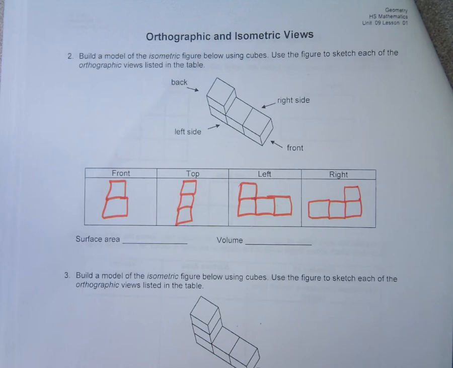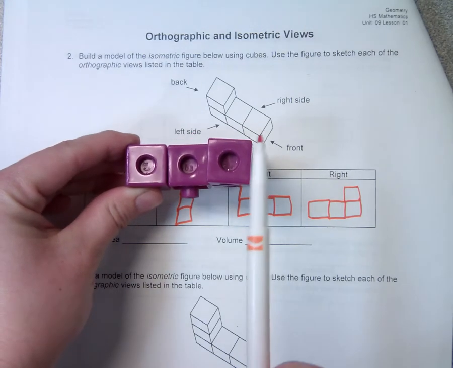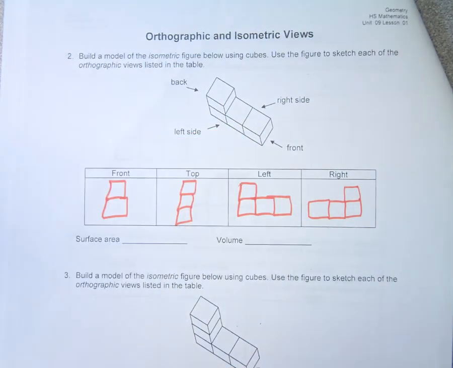Okay, so one thing that we haven't done the last couple days is surface area and volume. So I'm going to show you how to do surface area a couple of ways. Surface area is like if I was painting this object, how many surfaces would I paint? So if I was painting this object, it'd be easier if I just hold it this way. So I would paint 1, 2, 3, 4, 5, 6, 7, bottom, 8, 9, 10.